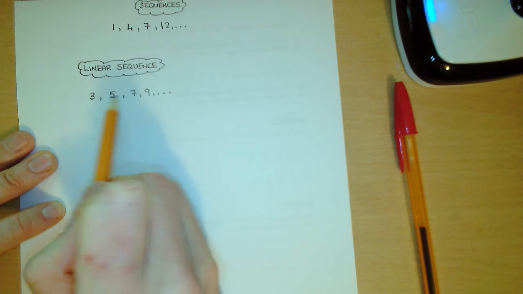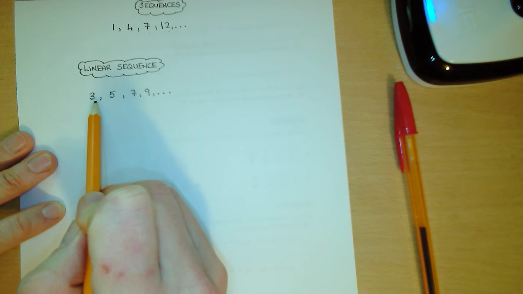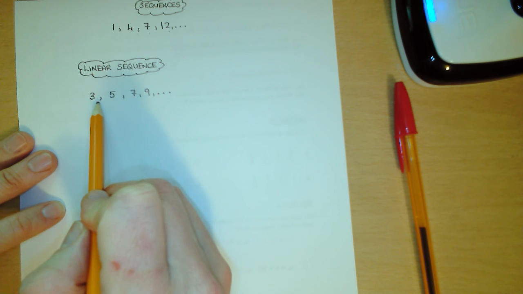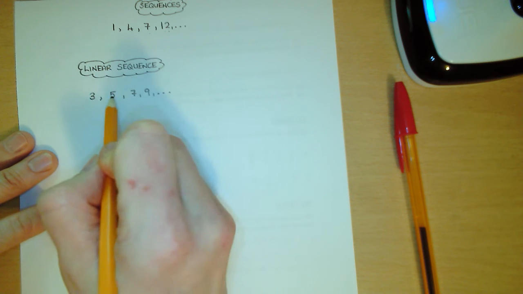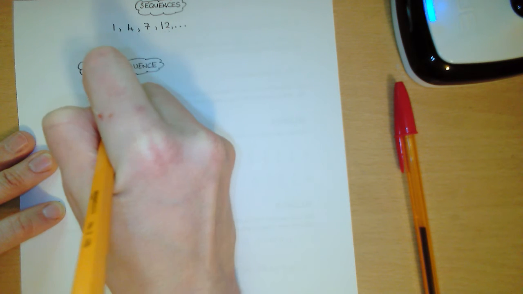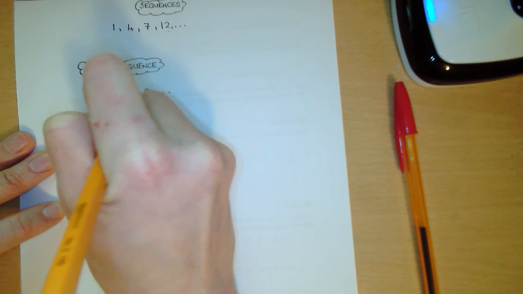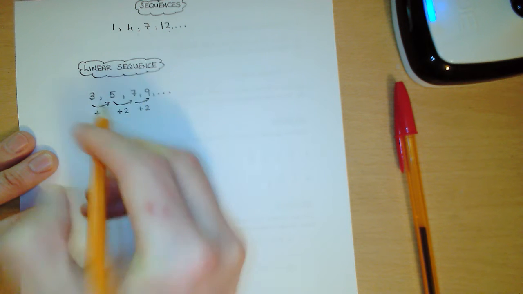The sequence that I've written out here is a linear one because it's either going up or down by the same amount each time. So if you look at each term value, you'll notice that to get to the next term value, we're adding on 2 each time. So to get from 3 to 5, we're adding on 2. To get from 5 to 7, we're adding on 2. And to get from 7 to 9, we're adding on 2. So that's why it's a linear sequence.